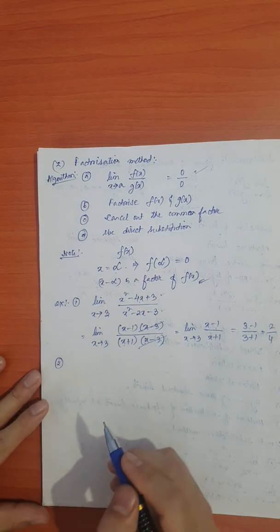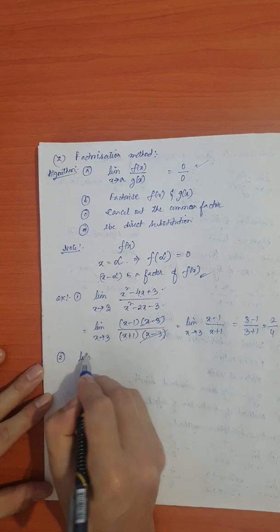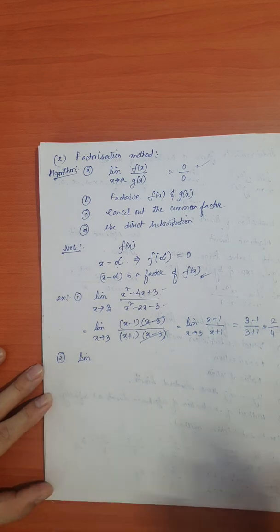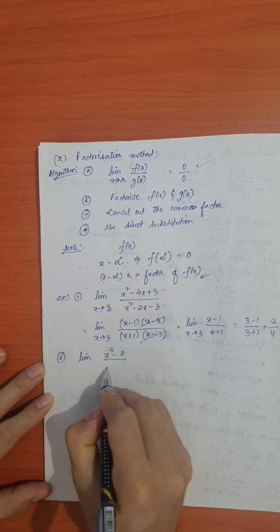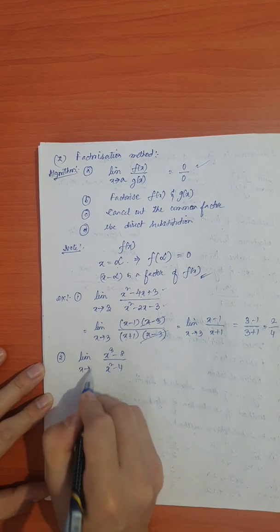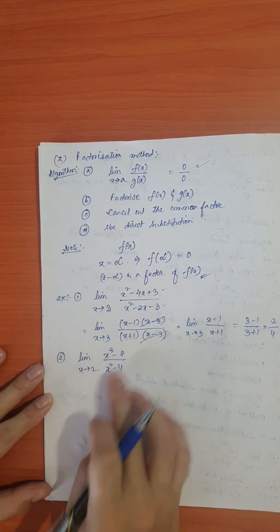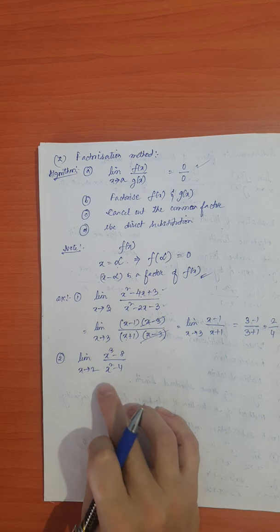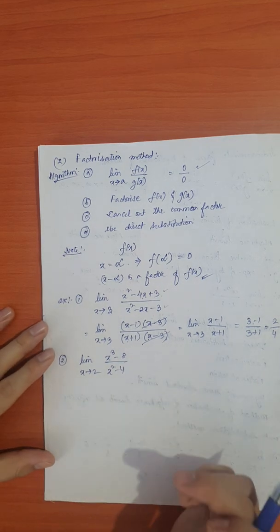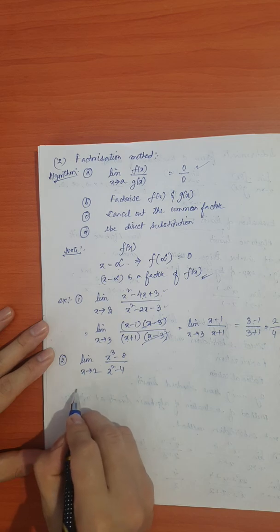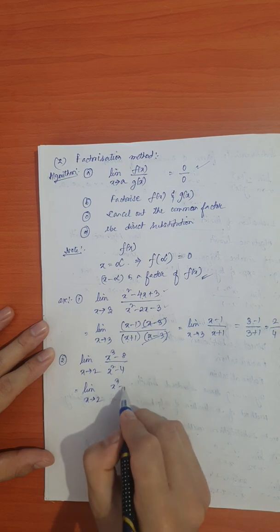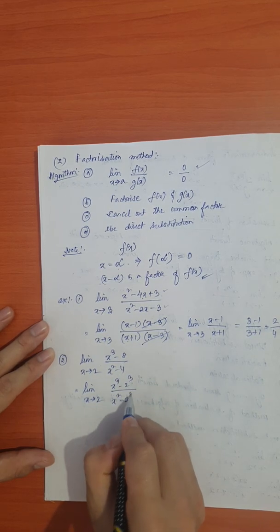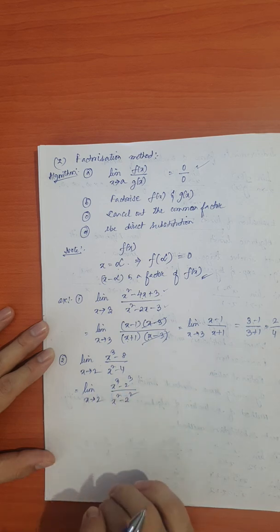Now the second problem: limit of x cube minus 8 by x square minus 4, as x tends to 2. Even here, with direct substitution, we get 8 minus 8 and 4 minus 4, which is nothing but the 0 by 0 form. So factorize. 8 is 2 cube and 4 is 2 square. So this is where you are going to use the a cube minus b cube and a square minus b square formulas.